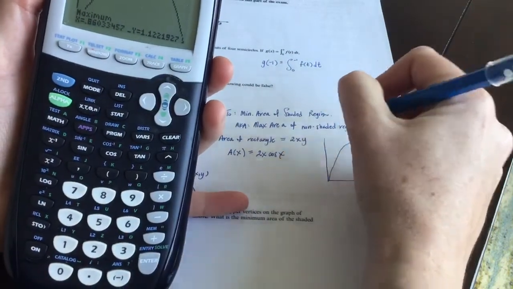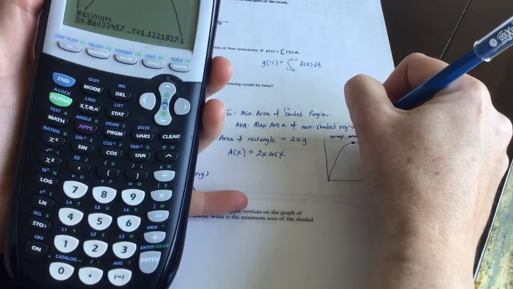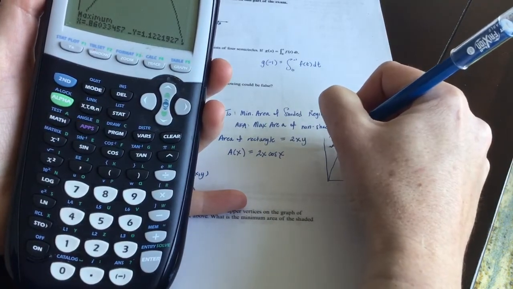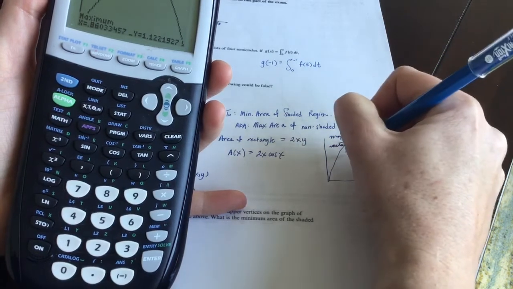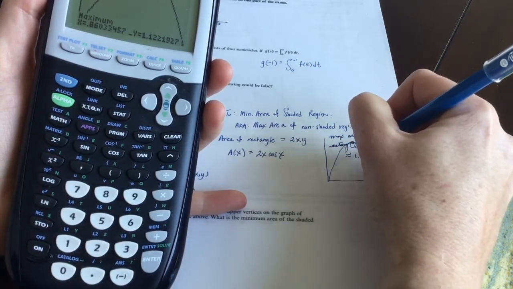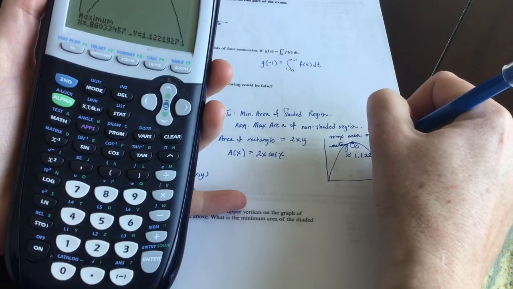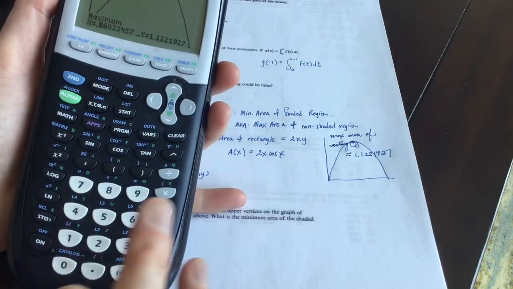So the max area of the rectangle is that right there.